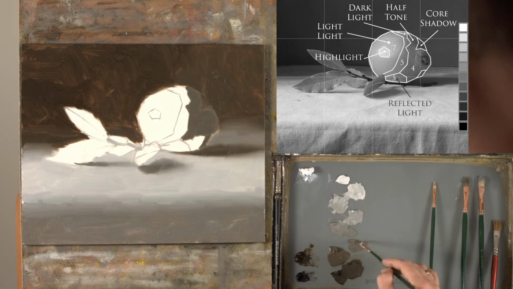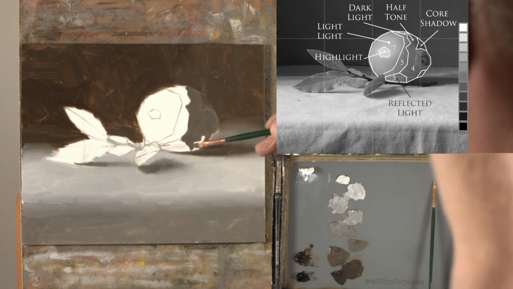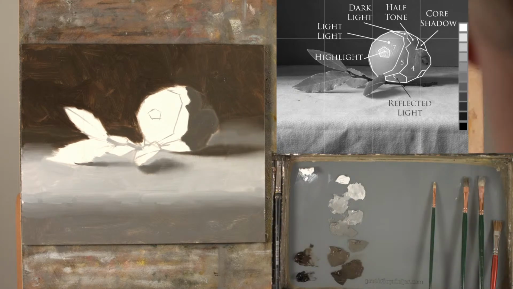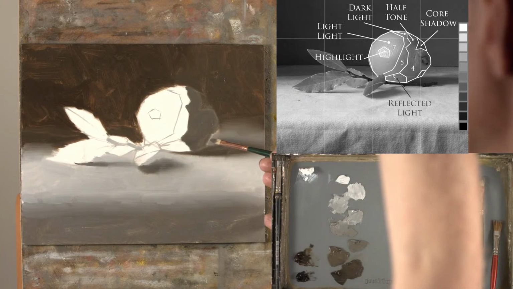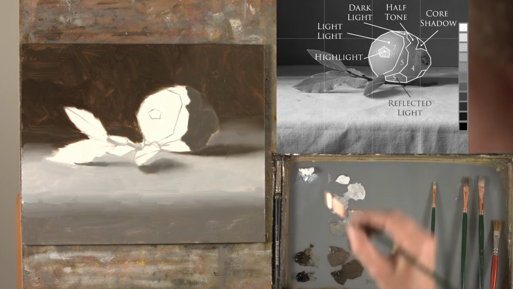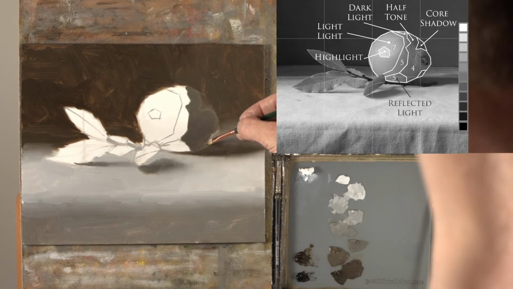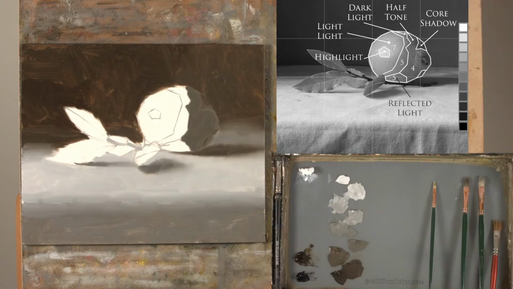And try to make sure as well that you don't have little gaps between the values, putting them up to each other. Not doing any edge handling, we're just putting the values in. I've got a little gap here that I don't want. So I'm going to get the darker value out again, the 3, and make sure that I get rid of that gap there, because it's going to destroy the feeling of form. There shouldn't be light there.